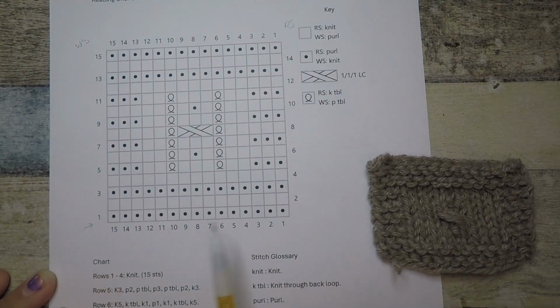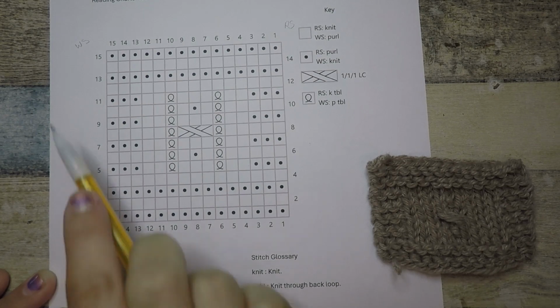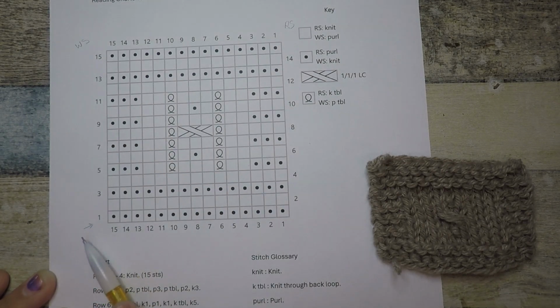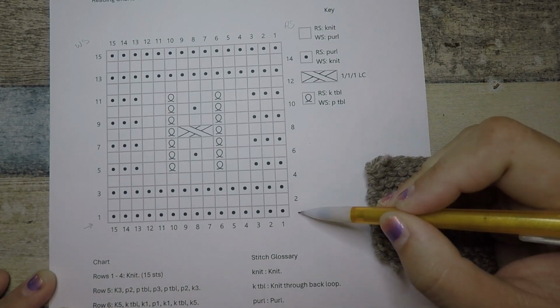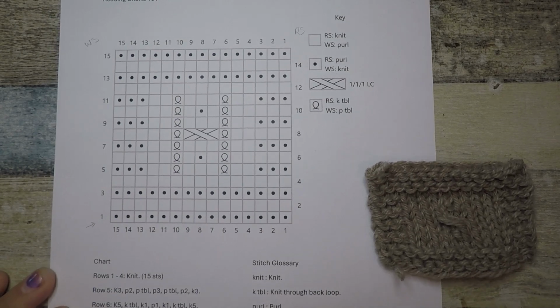Which side of the columns the odd numbers are on is going to tell me if row 1 is a wrong side row or a right side row. My numbers are over here on the left, so therefore my first row is going to be a wrong side row. If the number 1 was over here, then my first row would be a right side row. I get this confused all the time, so this is an important concept to get down. It will save you a lot of headache later. Trust me on that one.